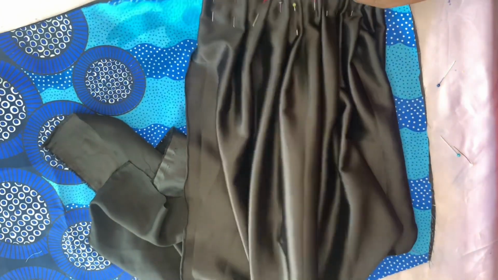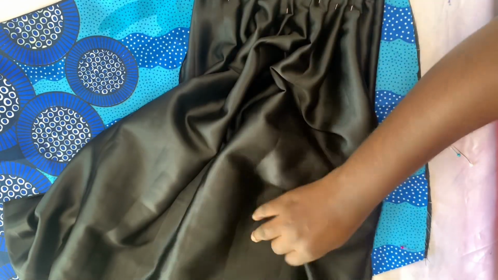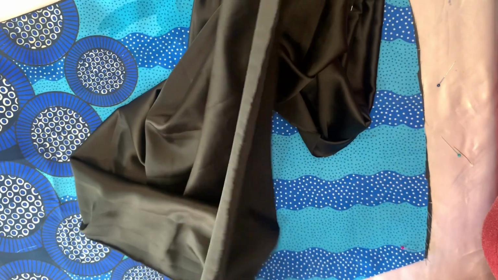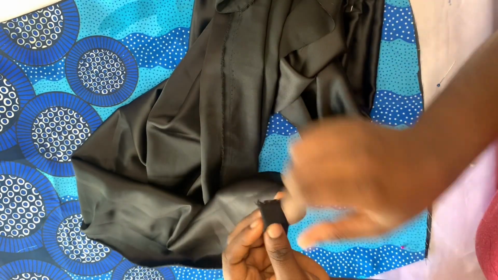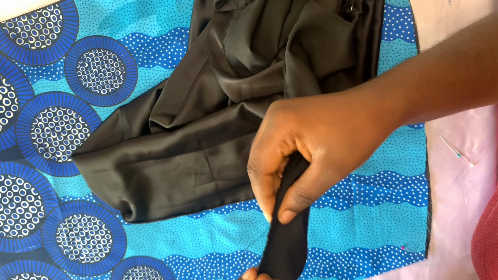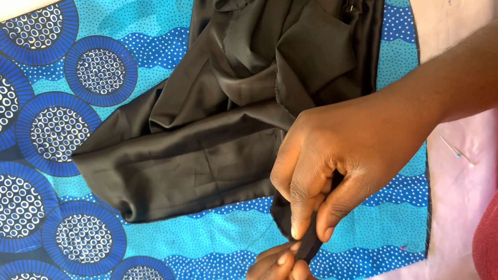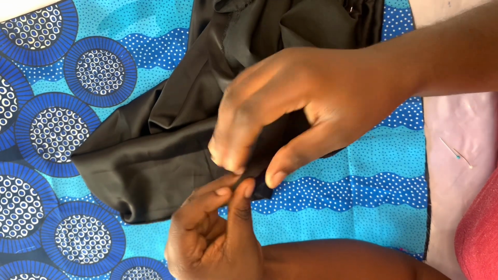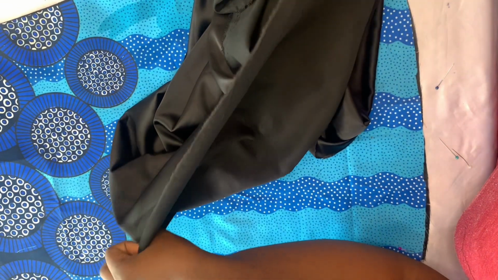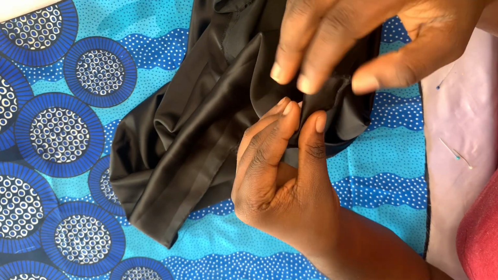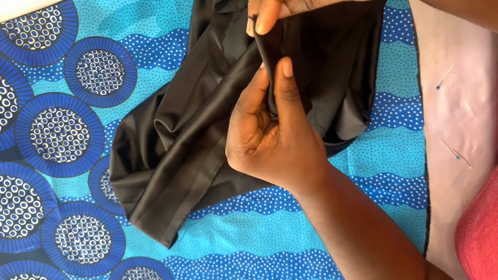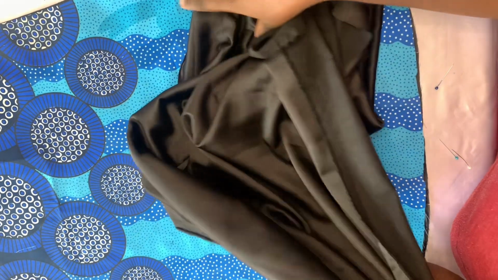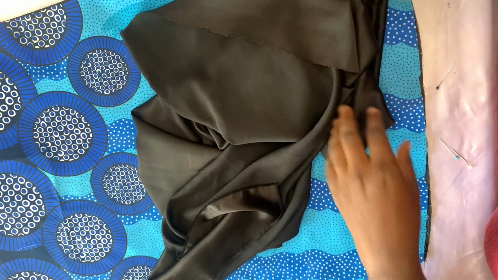Okay, so this is it. Come to this edge. Before you end everything, you can hem both sides. You come to this edge and fold it into two this way and fold it again and close it. But I'm going to use hemming gum to close this part because I don't want to see the stitch. So I'm going to use the hemming gum and press it to the end of this other part. That's what I'll do on the upper part.